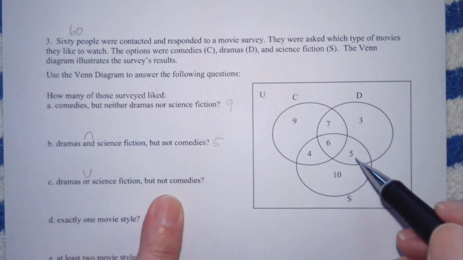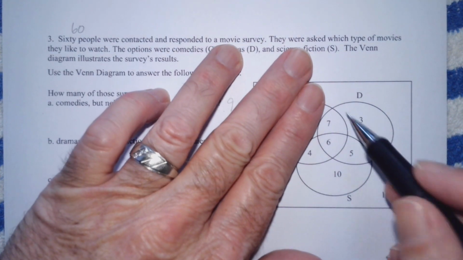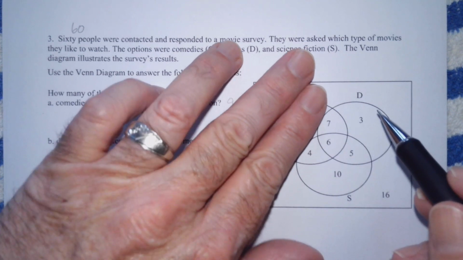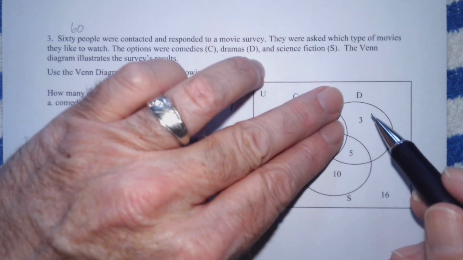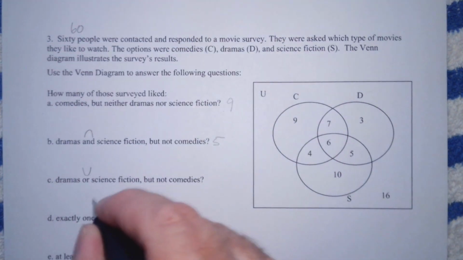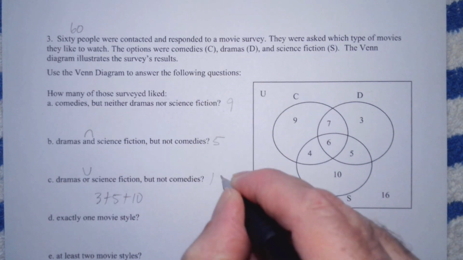But then it says, but not comedies. So we have to take out the stuff. So we have the union of these 2 circles. We could shade them both, but we can't include comedies. So this part's excluded. So you're going to have 3 plus 5 plus 10. So 18.